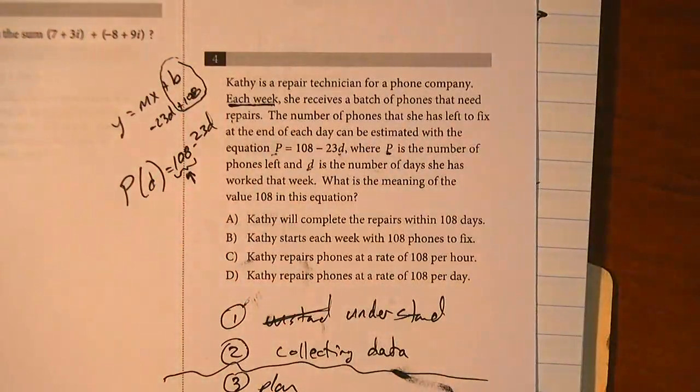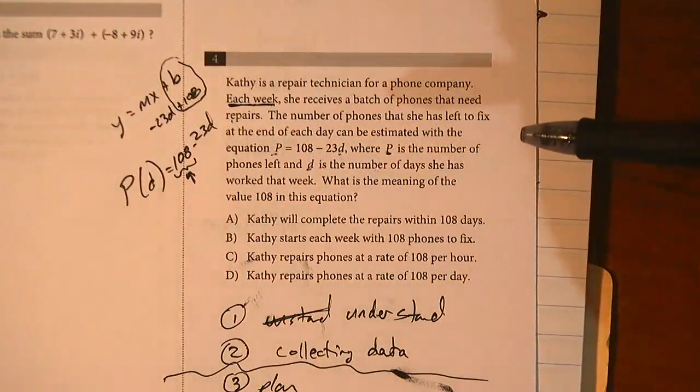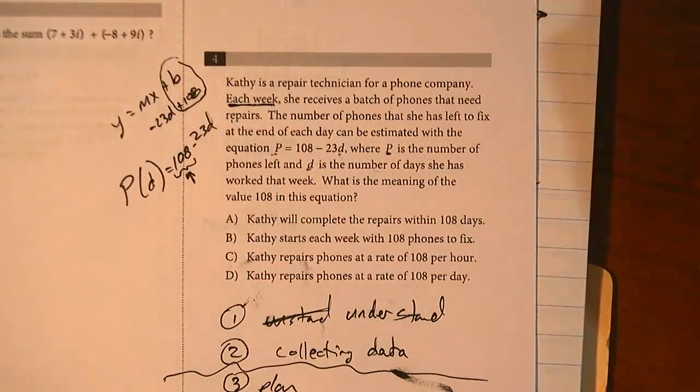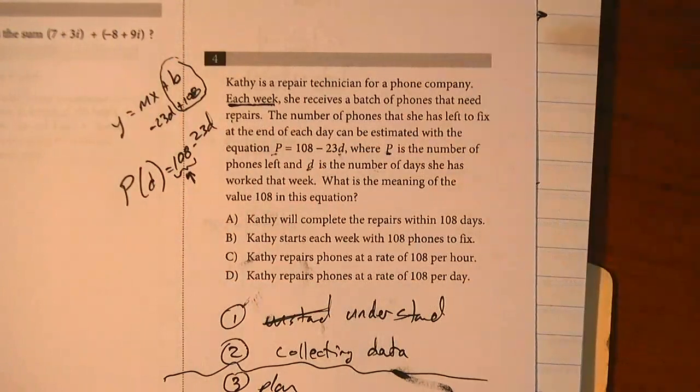So what did we say that constant was? That's our initial value. So the 108 has something to do with an initial value. So in the context of this problem, what would we mean when we're talking about initially? Well, it probably means how many phones she needs to fix on day 1. That's probably what it means.